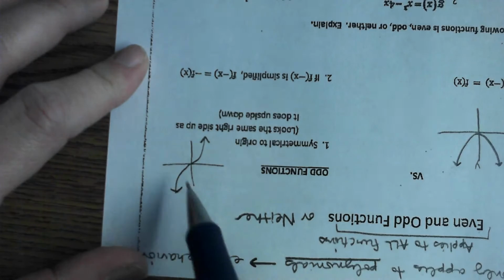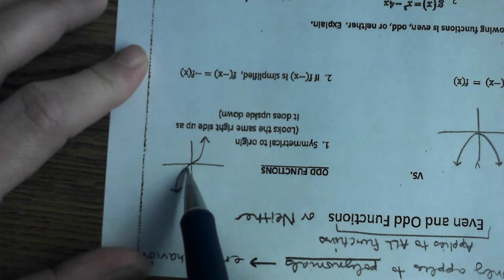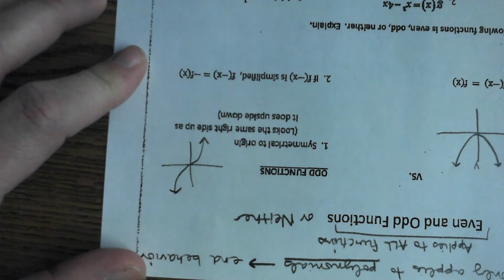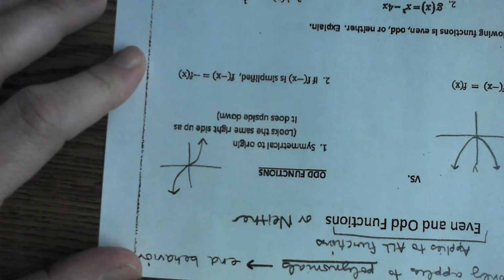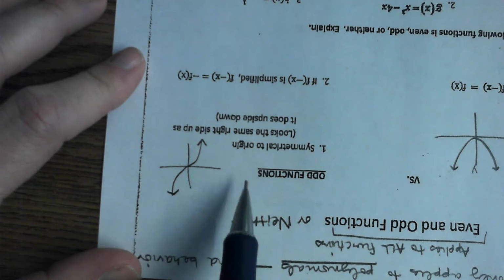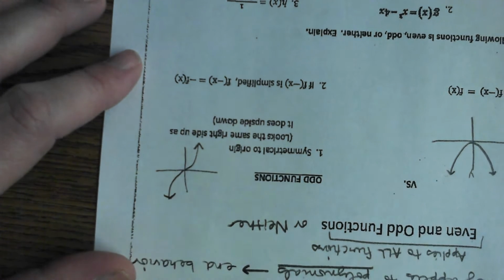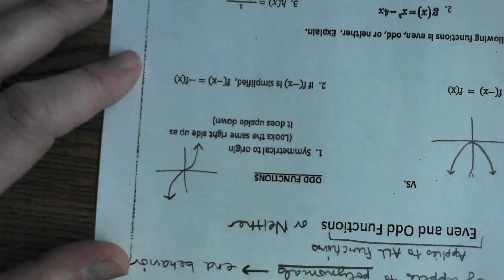If I flip it upside down, it's still starting in quadrant 3, wiggling through the origin, and ending in quadrant 1. So that's what being symmetrical to the origin is: it looks identical right side up and upside down.